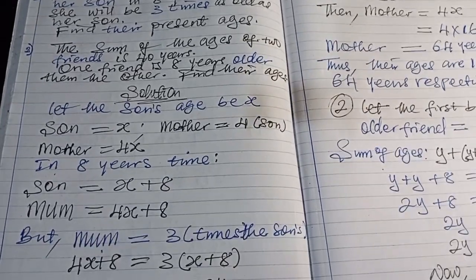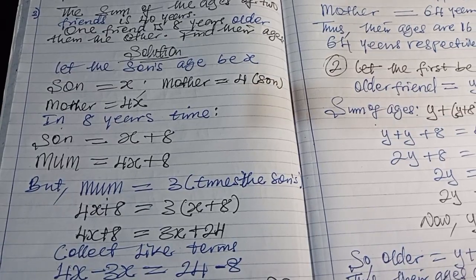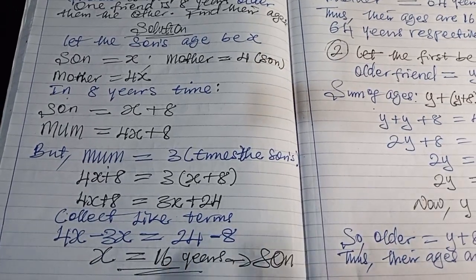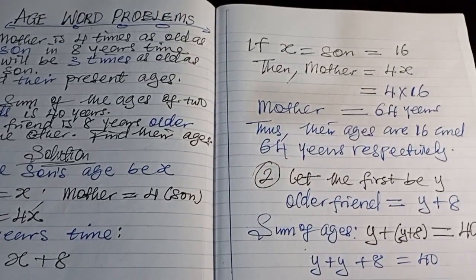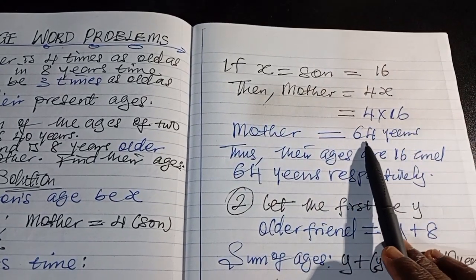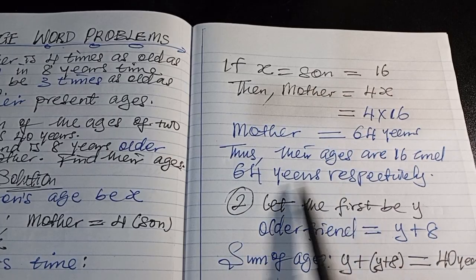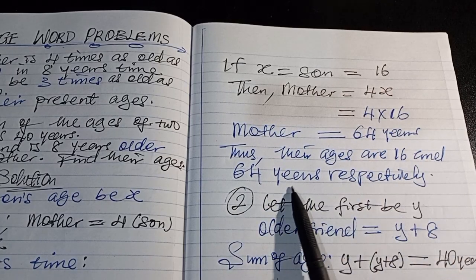You now solve. Open the bracket in right hand side and then collect like terms. X, which is the son, will give us 16 years. Now mom is 4 times x. Okay, so mom is 4 multiplied by 16, which is 64 years. Thus their ages are 16 and 64 years respectively.